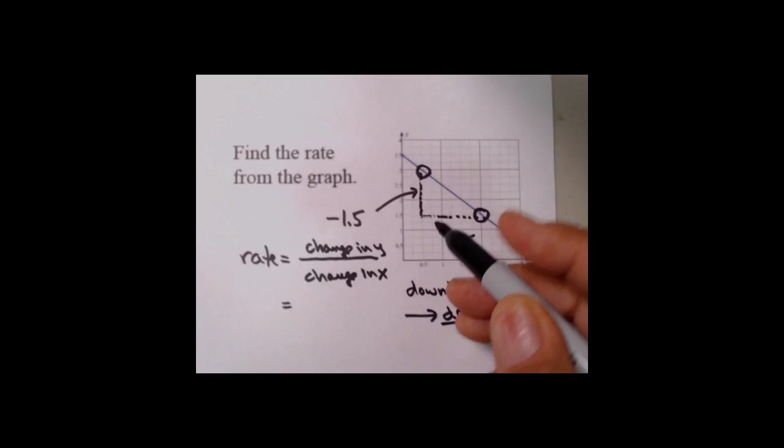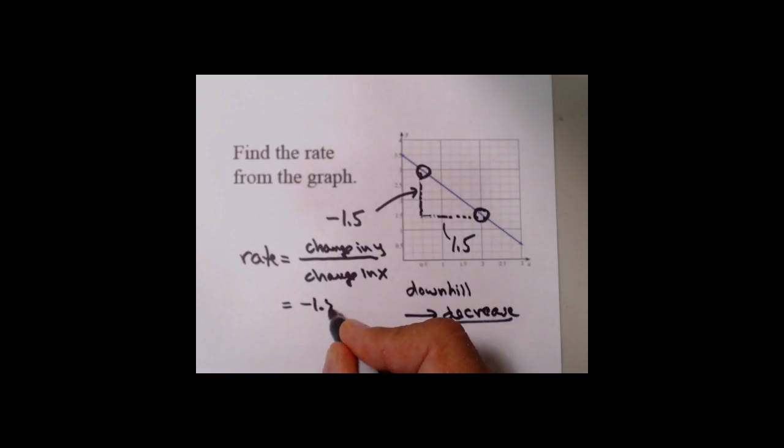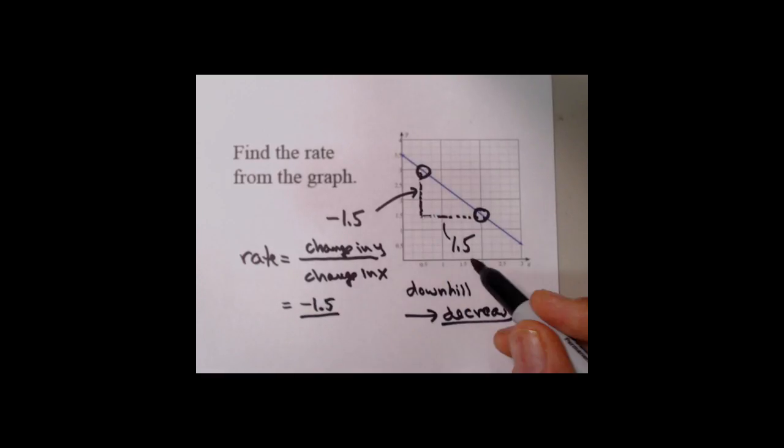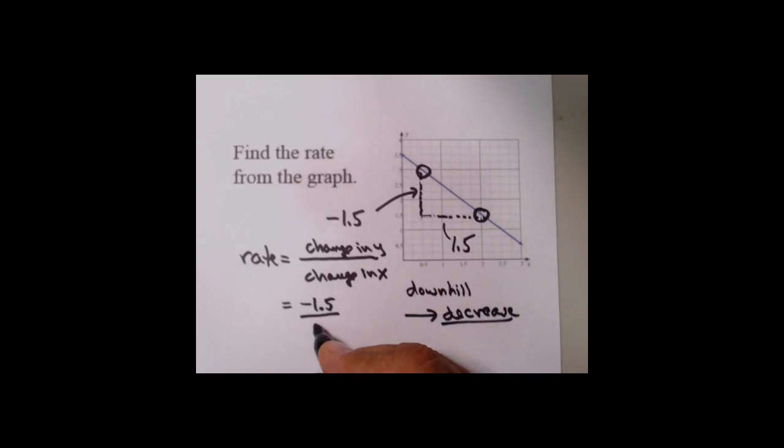But the change in y was negative 1.5. The change in x from here to here, we counted it off, was positive 1.5. So these guys reduce out. Plus and minus, the rate is negative 1.